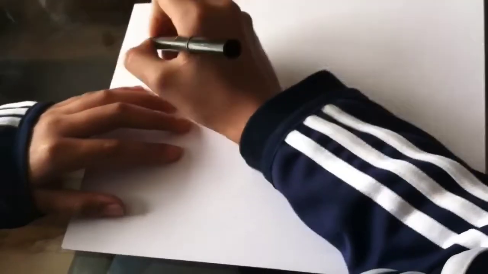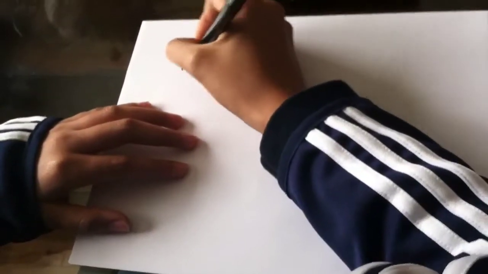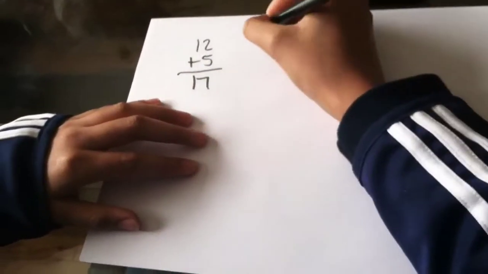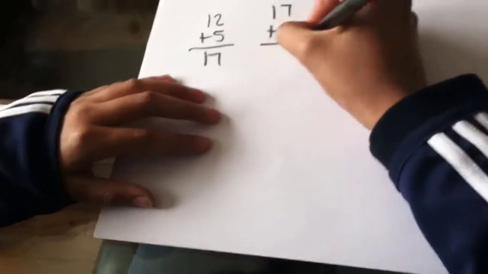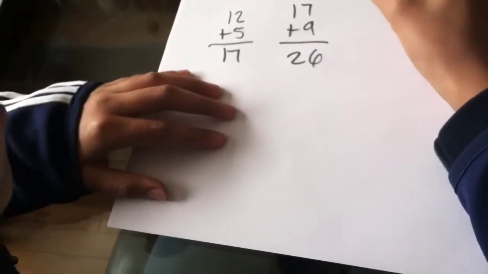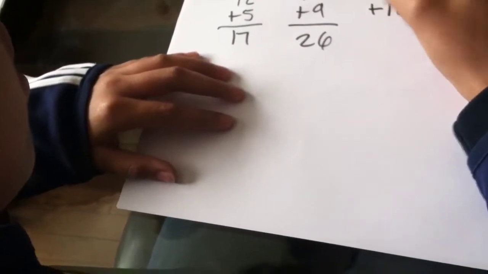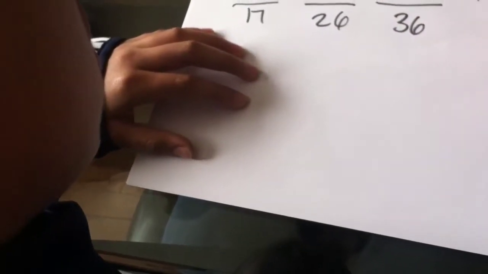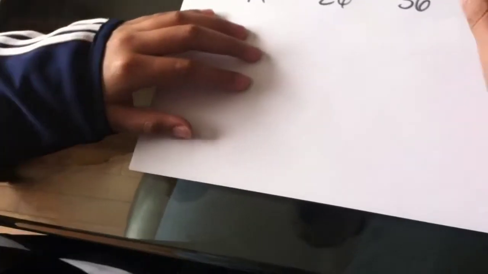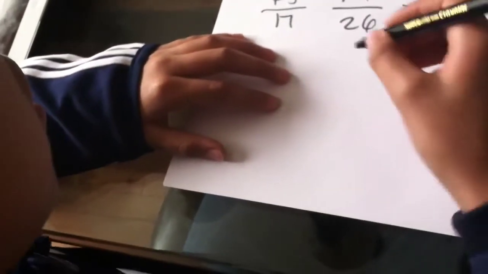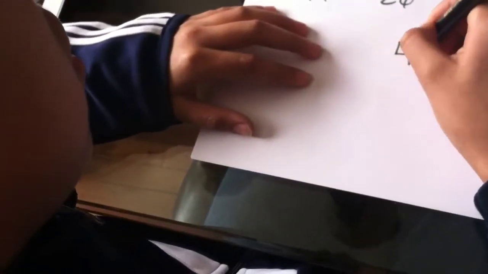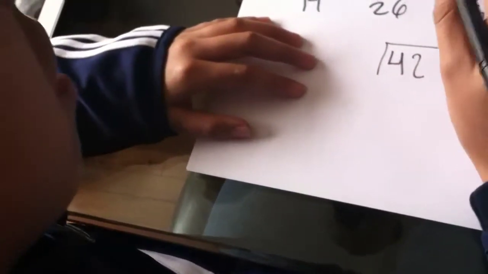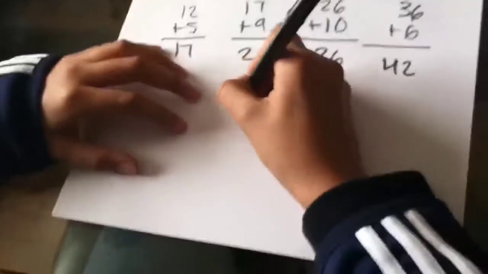So step 1, you add up all the numbers. 12 plus 5 equals 17. 17 plus 9 equals 26. And then 26 plus 10 equals 36. And 36 plus 6 equals 42. Now step 2, you divide. So 42 divided by, in this case there were 1, 2, 3, 4, 5 numbers. So 42 divided by 5.